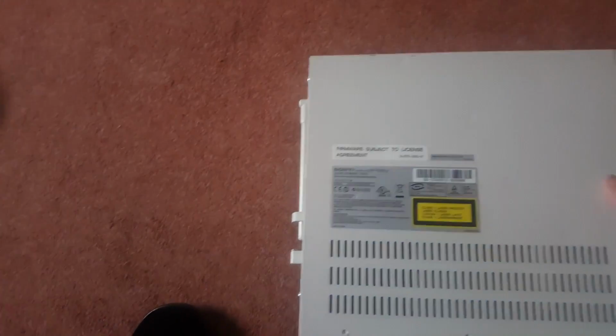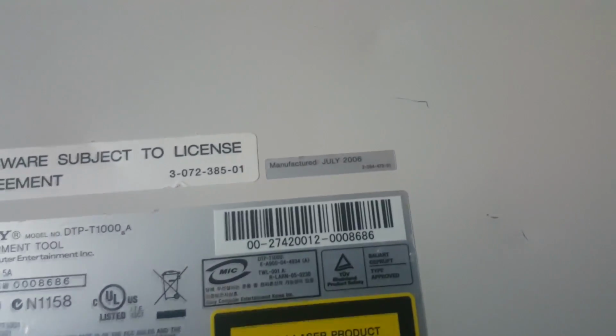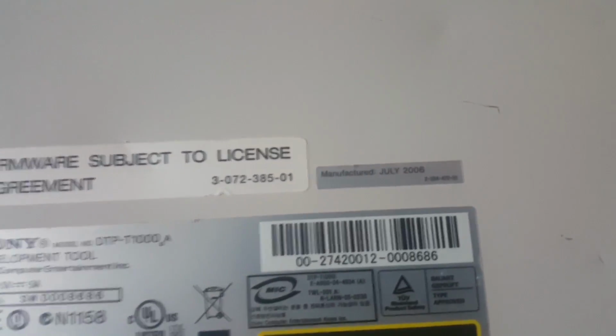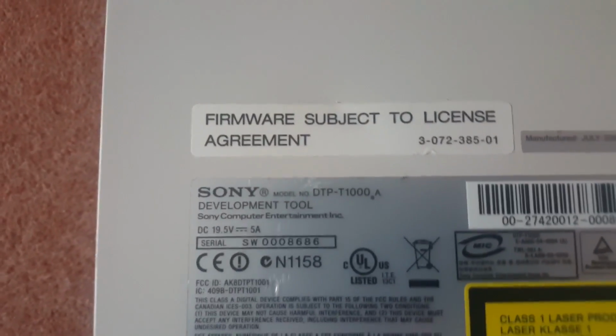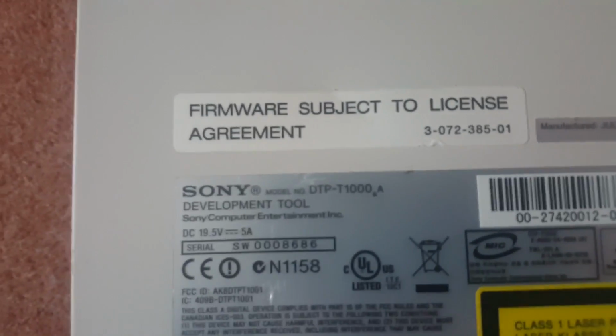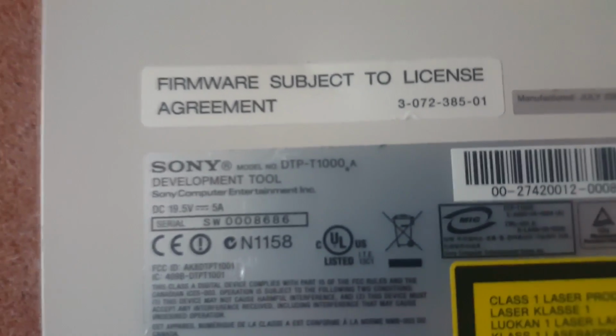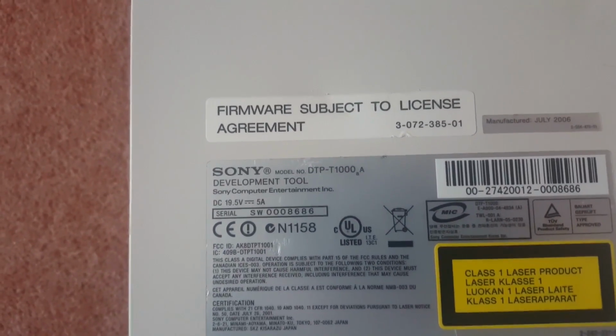It is very, very cool. Take a look at the side now. As you can see, it was manufactured in July of 2006. So this is a relatively early machine, because I think that's about when they came out. Was it? Or was it 2005? Oh, I can't remember. The model number here has a little A on the end of it, so I guess that's another defining feature of it.